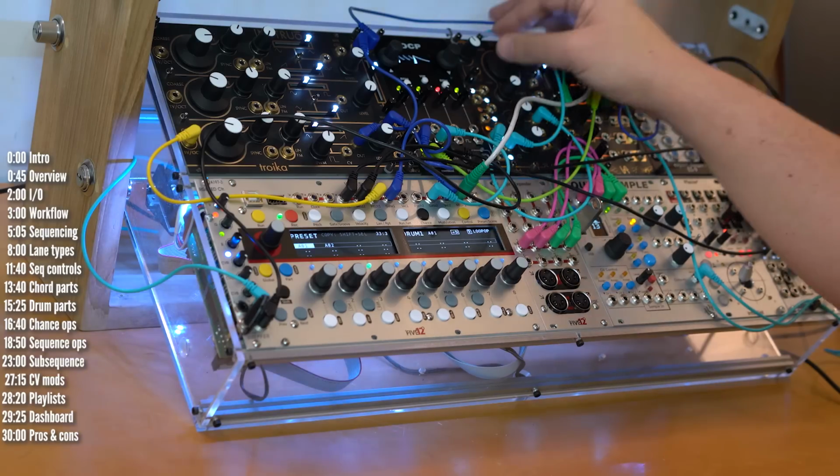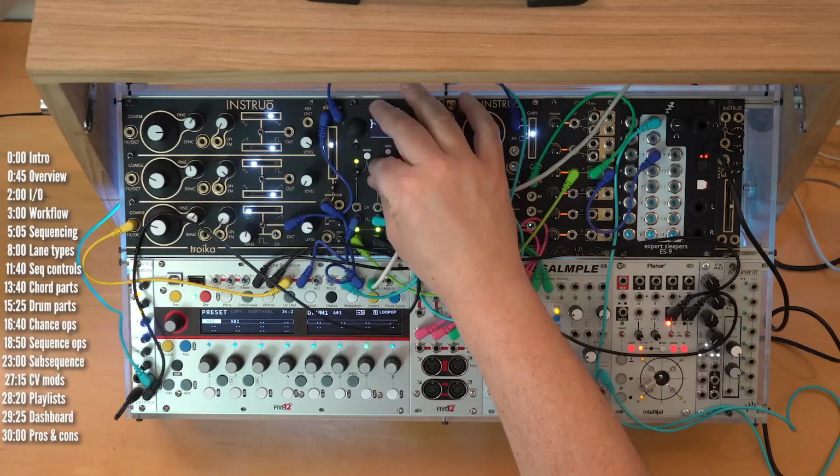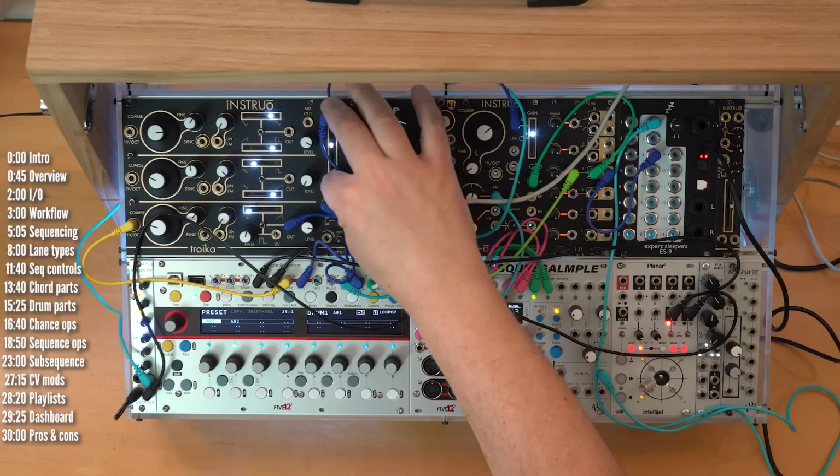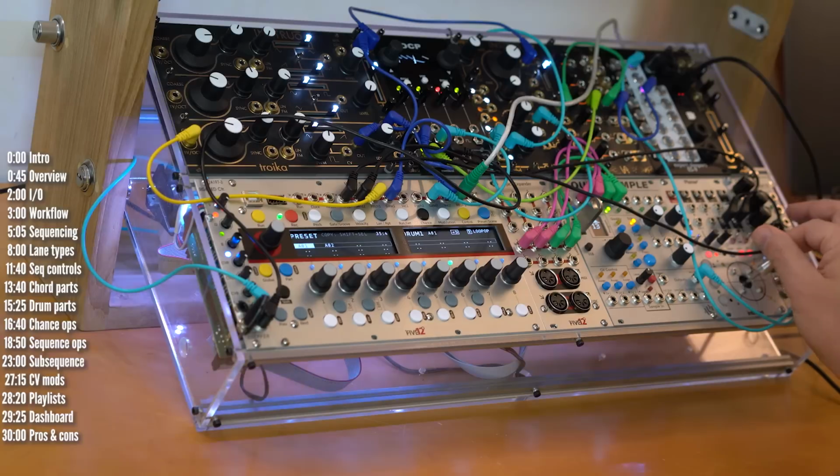In this video, I'll take a look at the things that make it special, what its workflow is like, and of course, pros and cons. Let's get started.